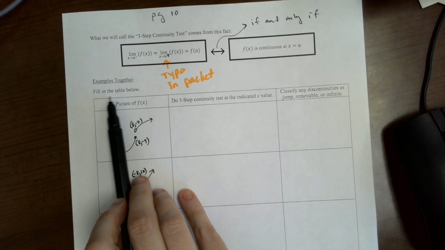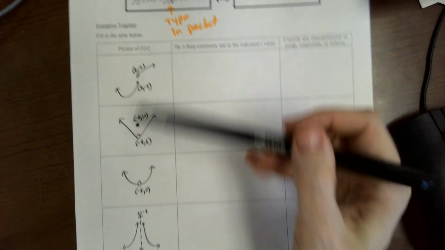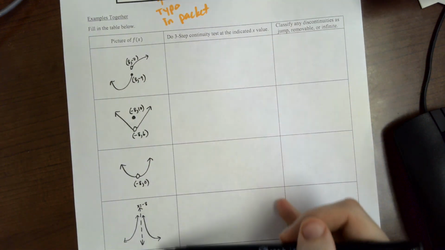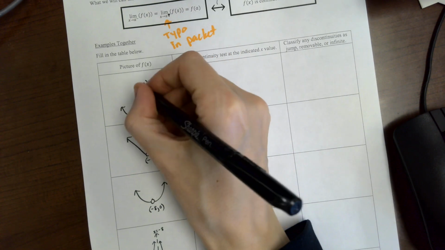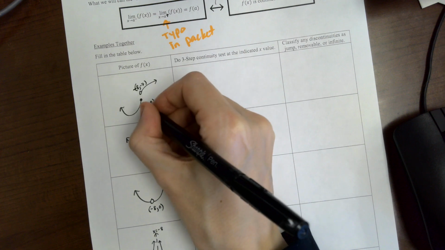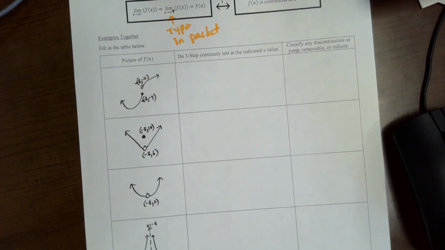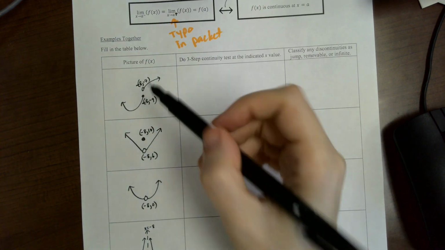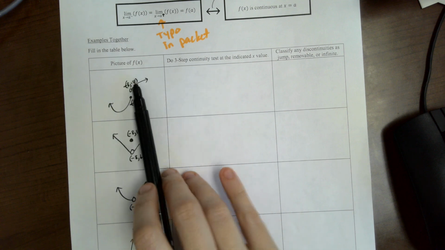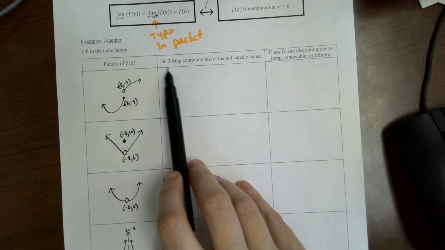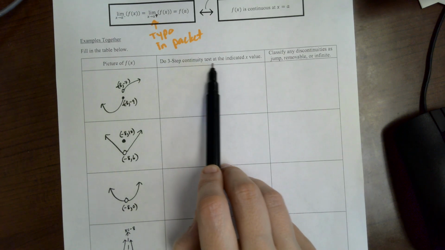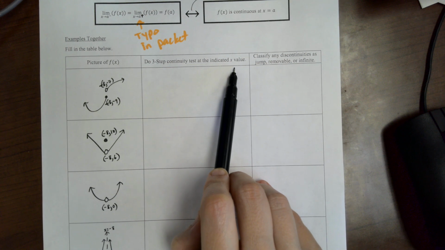So examples together. Fill in the table below. We're given here a picture of f of x. And sorry, there's another typo. This should be -8. In this column, we're going to do the 3-step continuity test at the indicated x value.